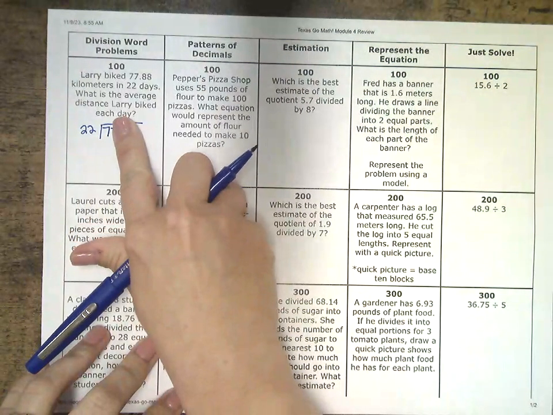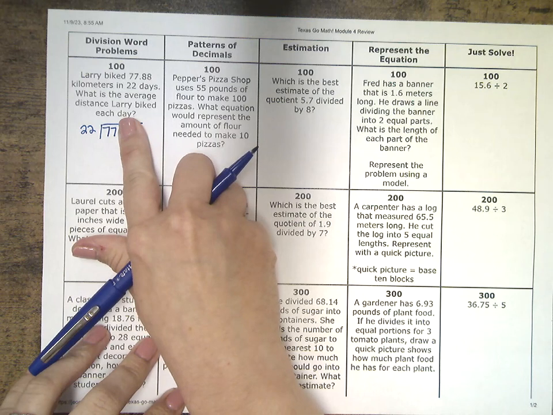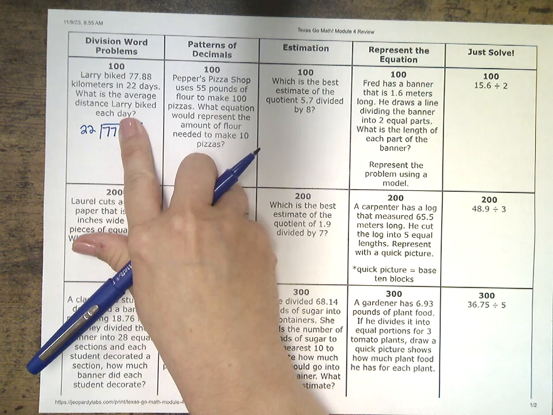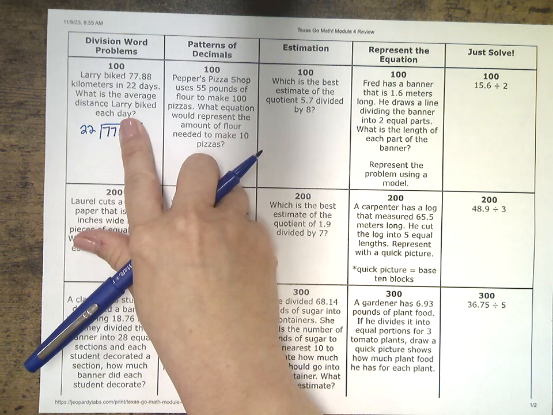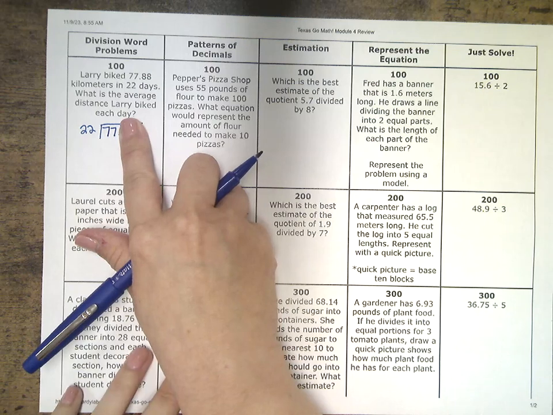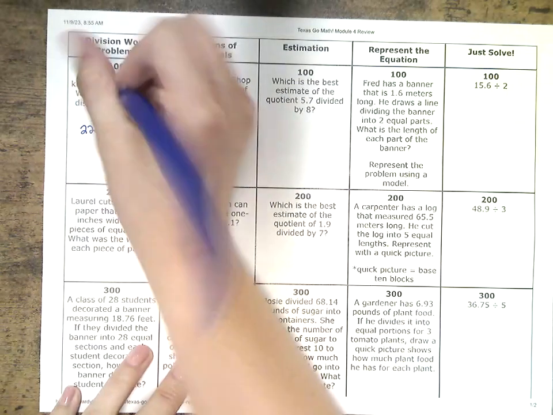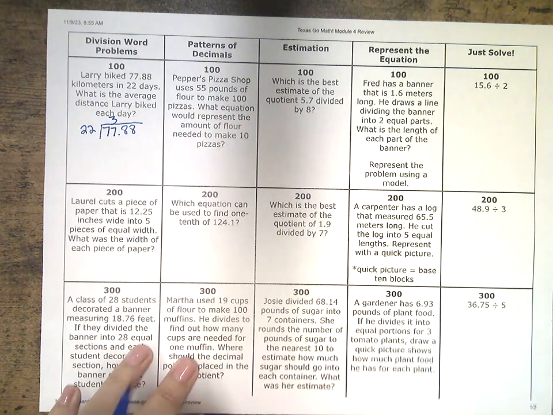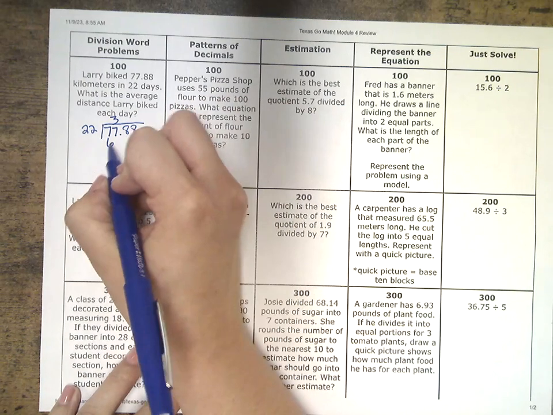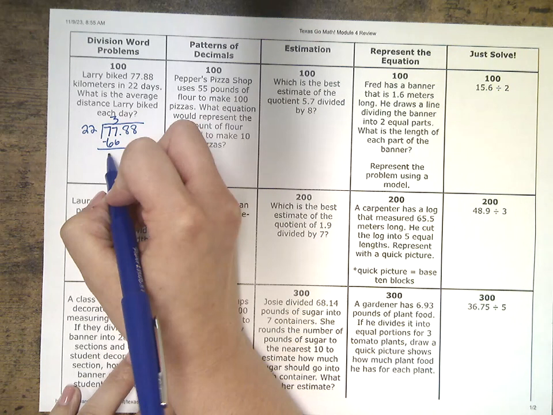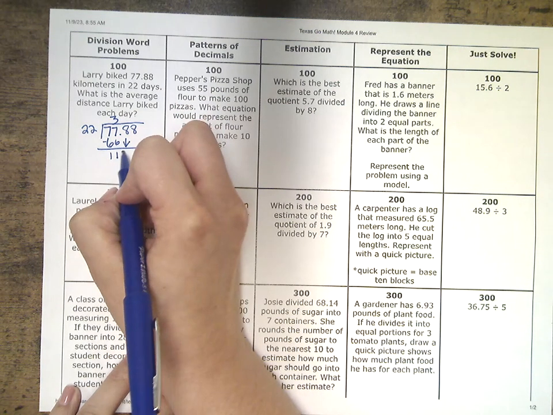So 22, I can't do that into 7. So I move to 77. And I know that 20 times 3 will give me close to 60, right? So now I'm going to use that information to get me as close as possible. So I'm going to use 22 times 3 in order to do my first space here. So 22 times 3 is 66. I'll subtract and I get 11. And I have to bring down my 8.